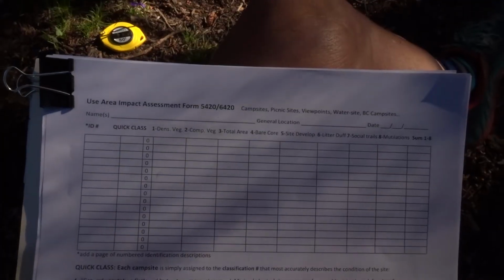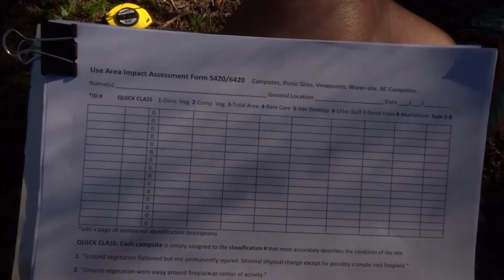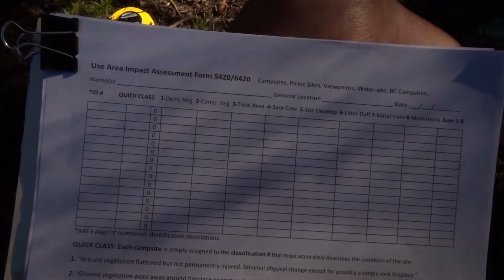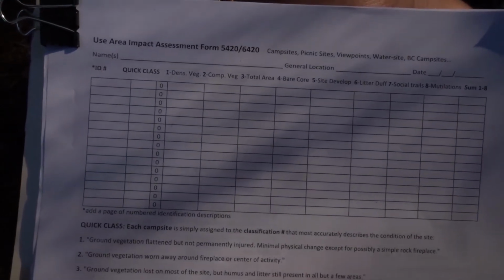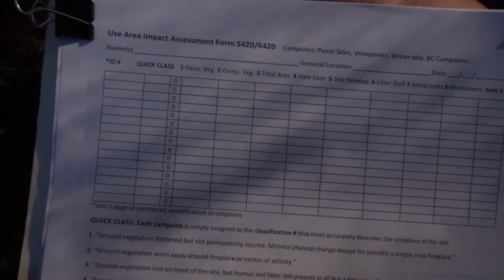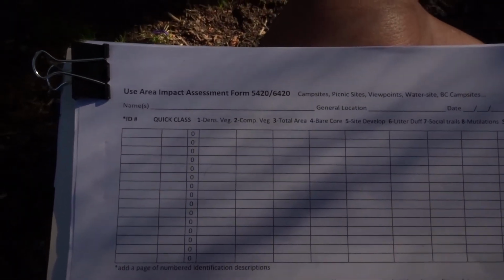Or it might be just the case where people are really switching to stoves more and not building fires as much. So every job, every district is going to have slightly different criteria, because different things are important. However, they're fairly standard across the board. This is the form we're going to use for this class. Expect yours will be different since I created it just for this class.